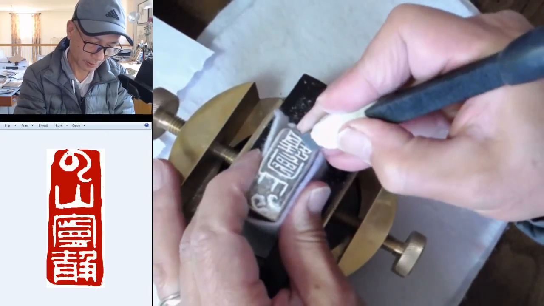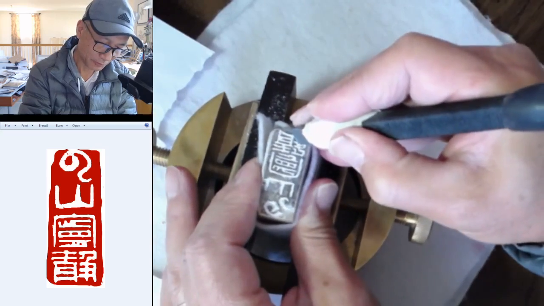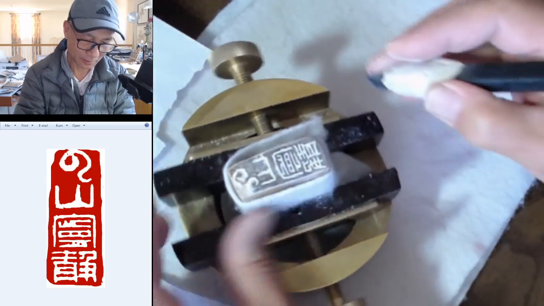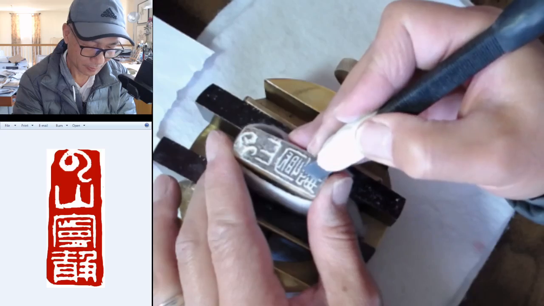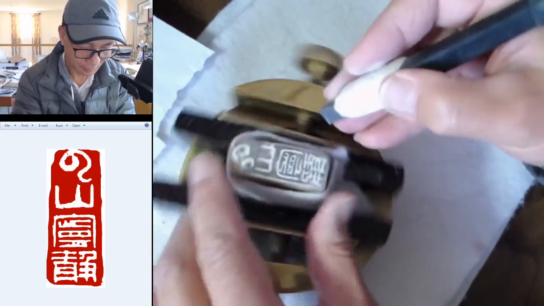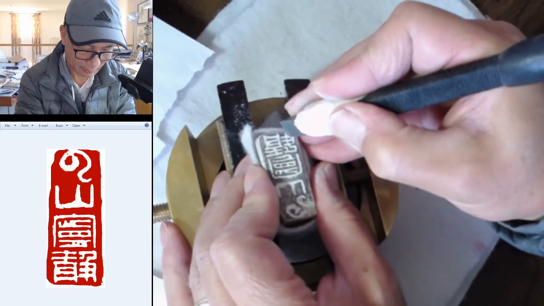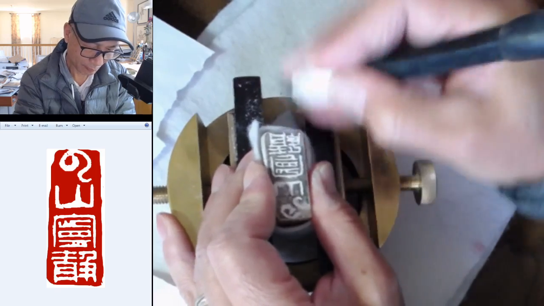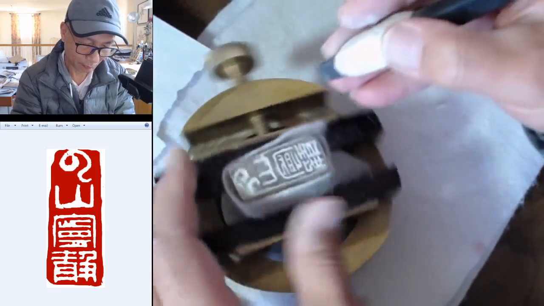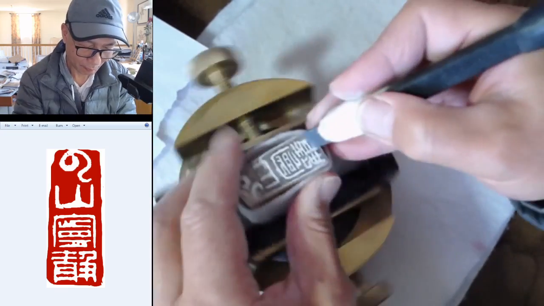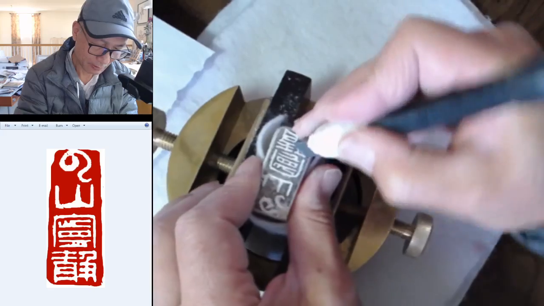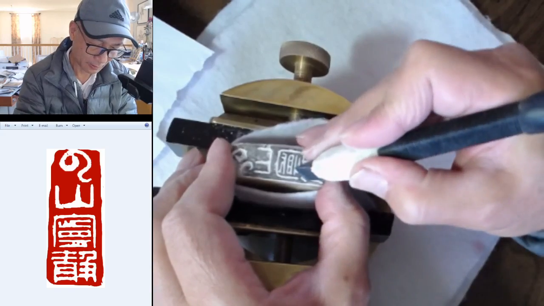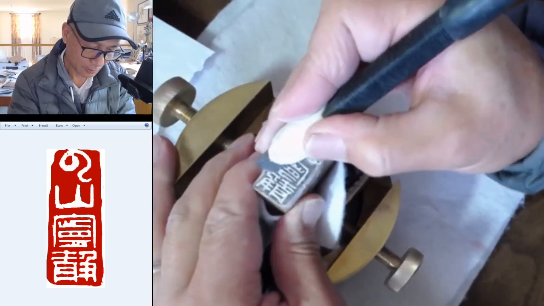Okay, that's the kind of middle finger of the hand that goes down with the wrist here. Okay, I'm going to make all the strokes a little thicker.